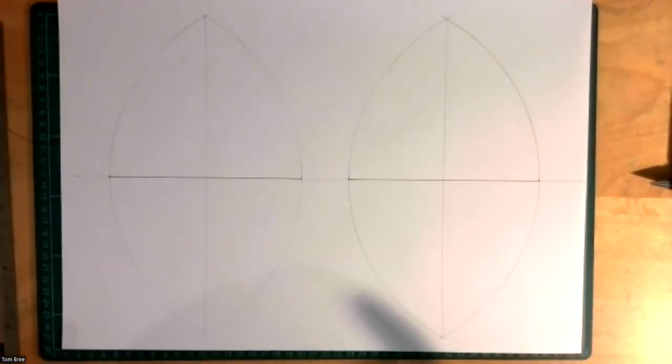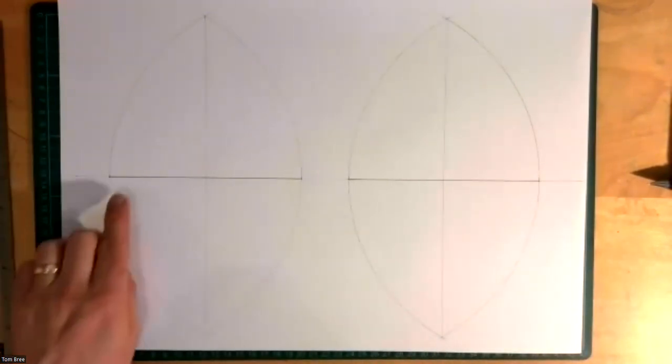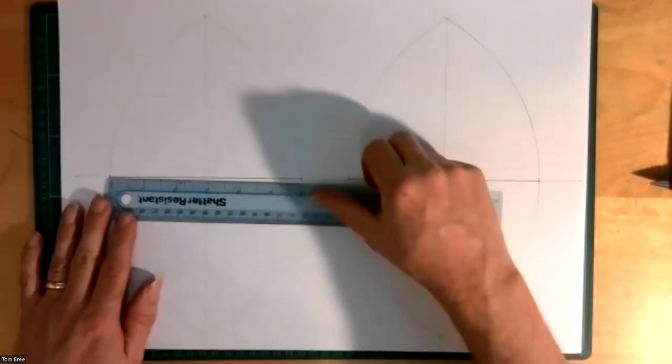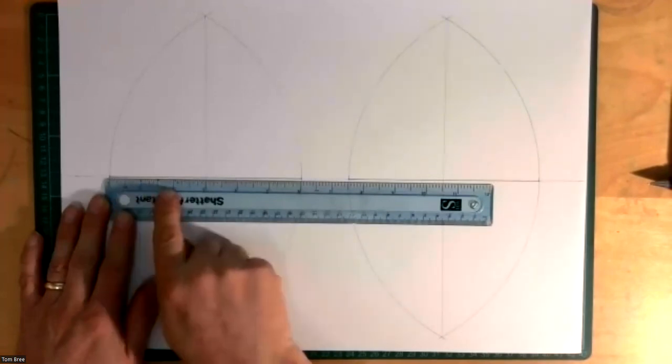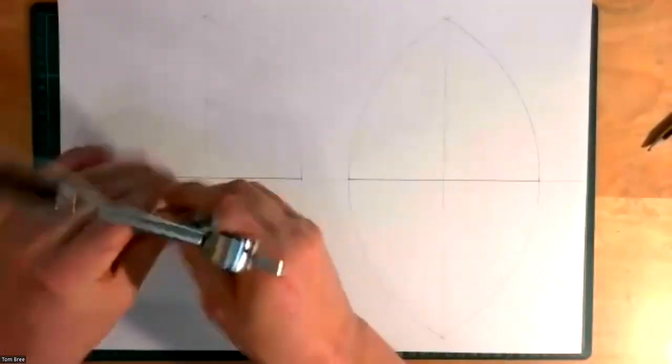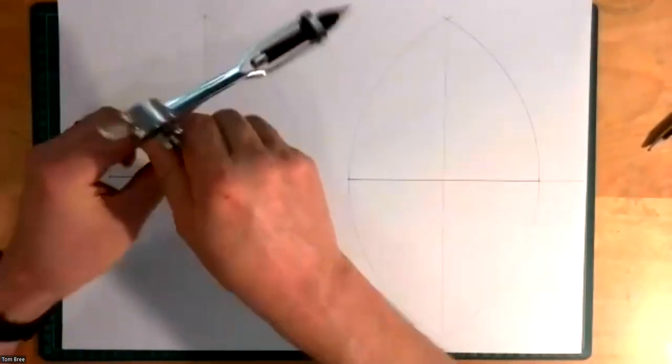Now, there's a very nice way of geometrically dividing a line into three. Of course, if we use the ruler, we could just divide it into 3 in units, 2, 4, 6, inevitably. But I might as well show you this geometric way of dividing a line into 3. It's quite a useful thing to know.